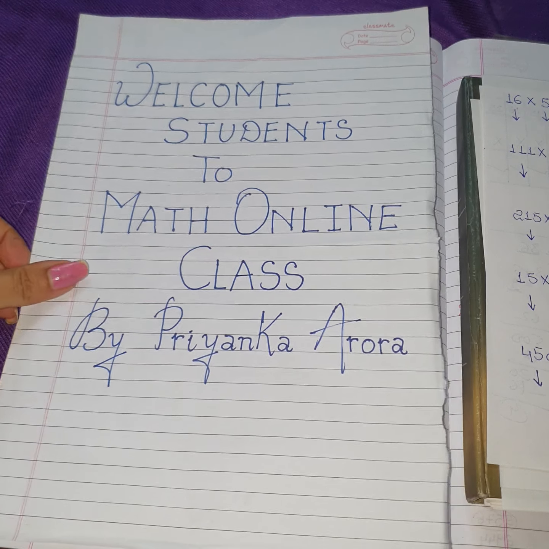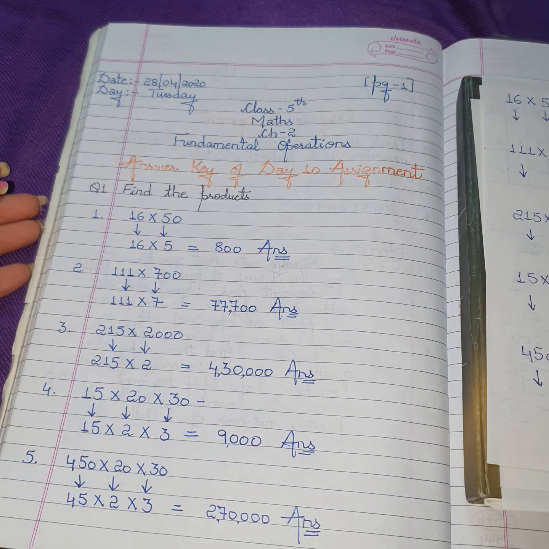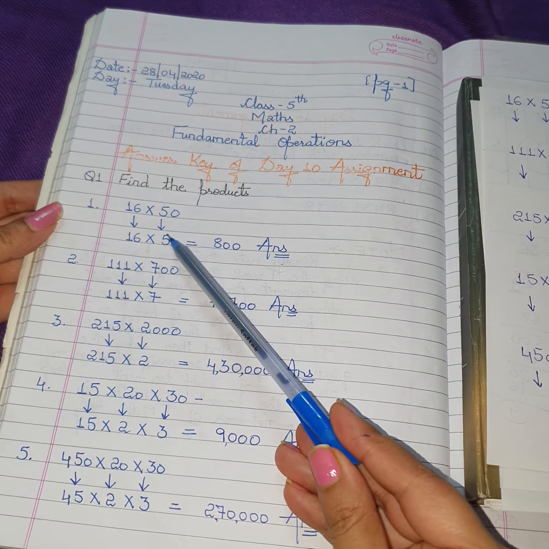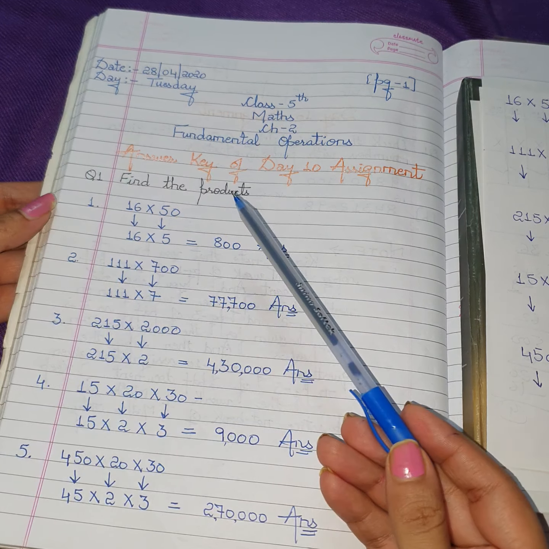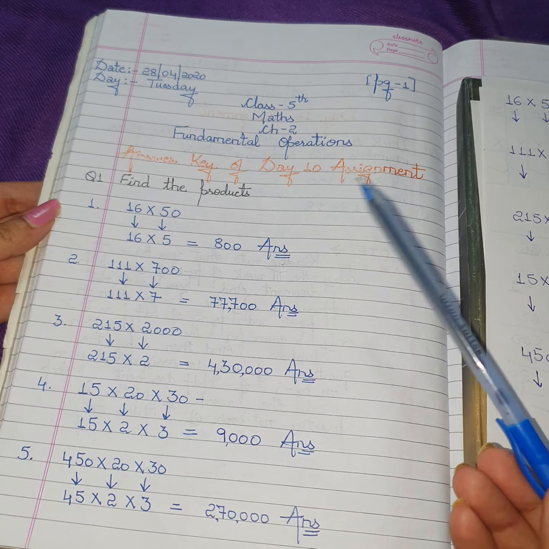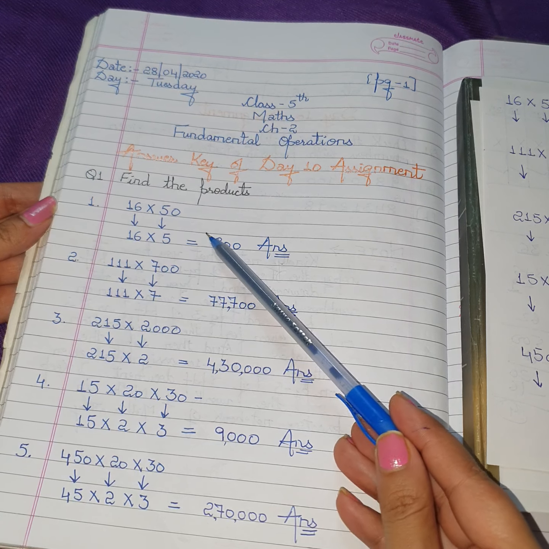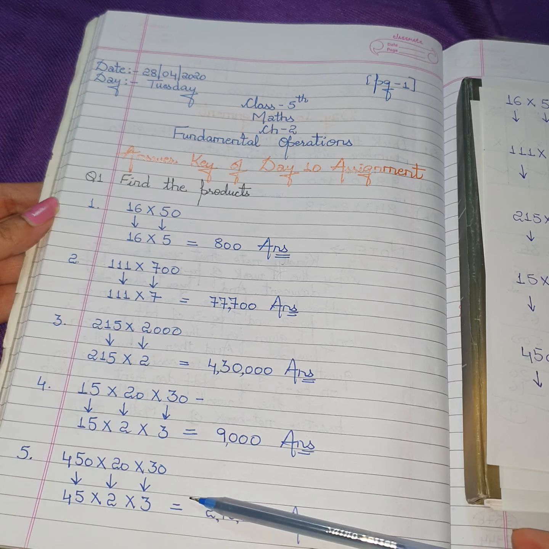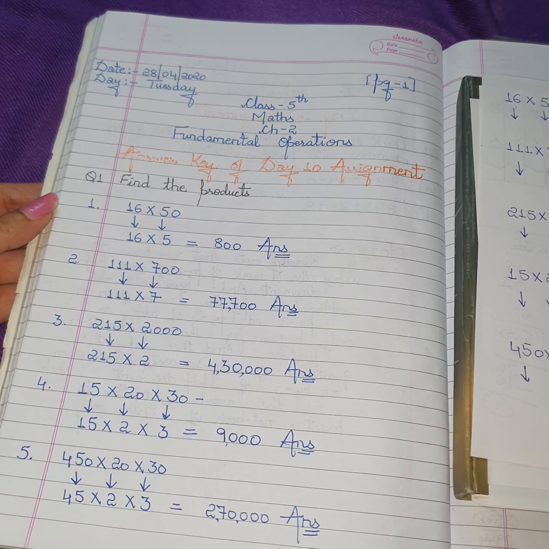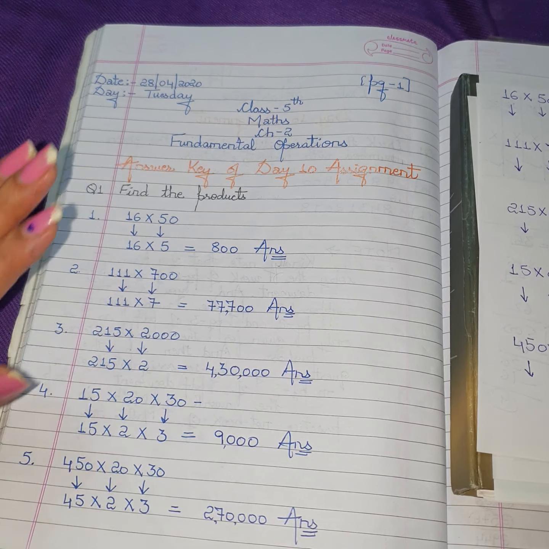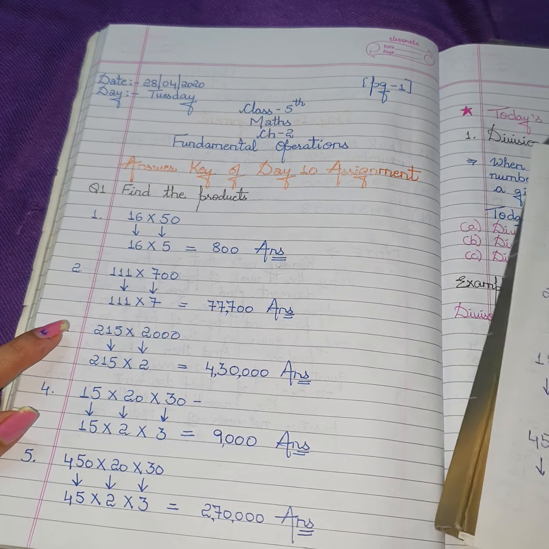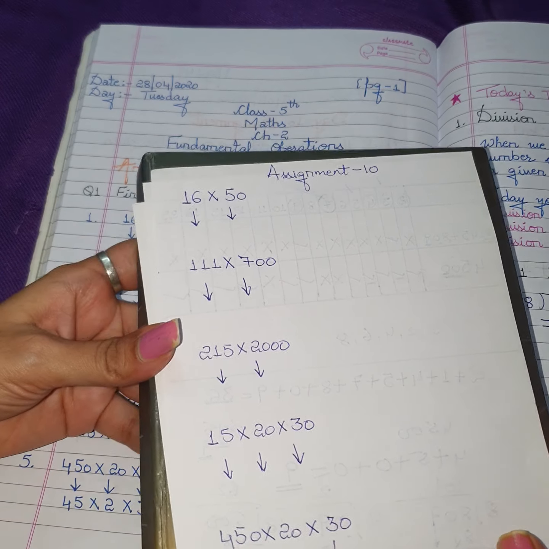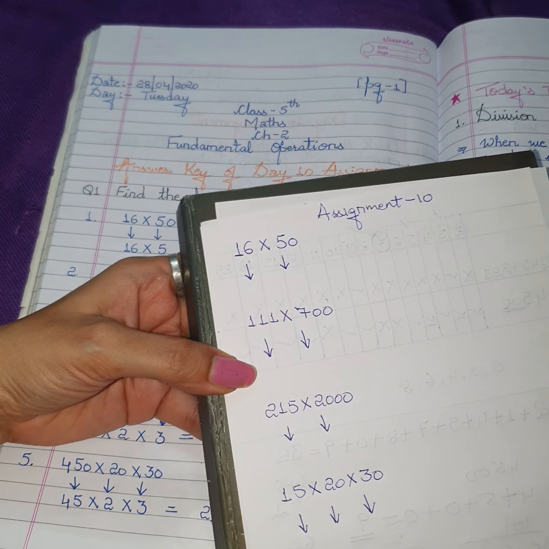And I know you must have remembered that in my previous online class, I explained how to multiply any number by 10 and by the multiples of 10. According to that, I gave you a few sums as an assignment to be solved. I hope you have done it. So I am explaining the solution of that assignment. It is given in the PDF also. You can check it through the PDF, and here I am solving it practically so that if you have not understood it previously, you can understand it right now.